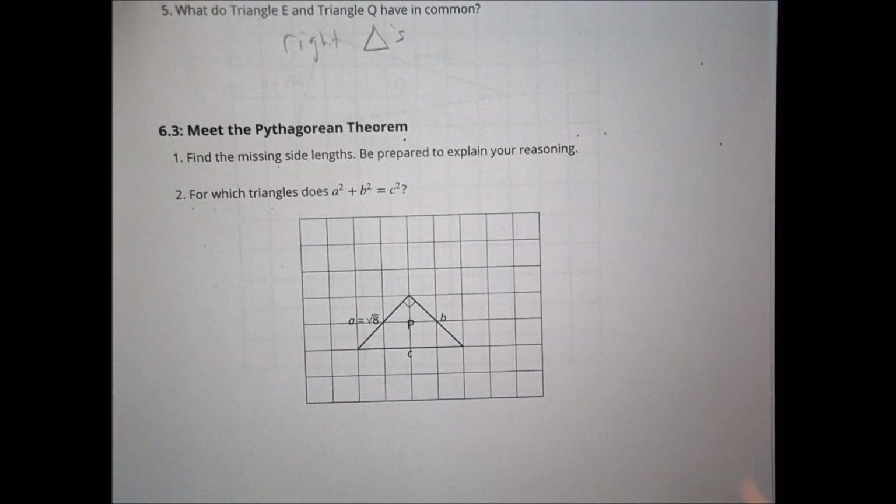Okay, so 6.3, meet the Pythagorean theorem. Find the missing side lengths. Be prepared to explain your reasoning.